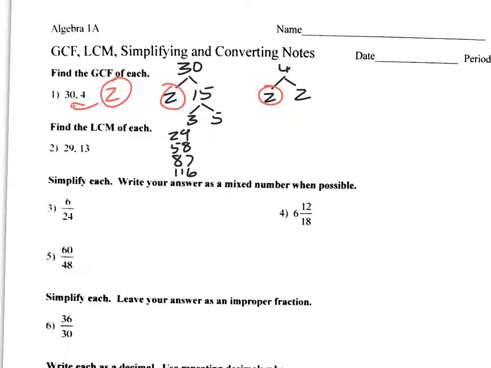And you just keep listing multiples. Well, then you do that for 13. 13 times 2 would be 26. 13 times 3 would be 39. 13 times 4 would be 52. 13 times 5 would be 65. And you're looking for a number that's the same. 13 times 7 would be 91. 13 times 8 would be 104.